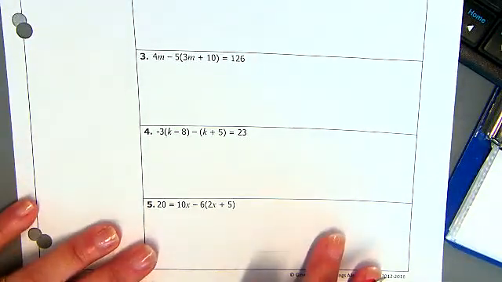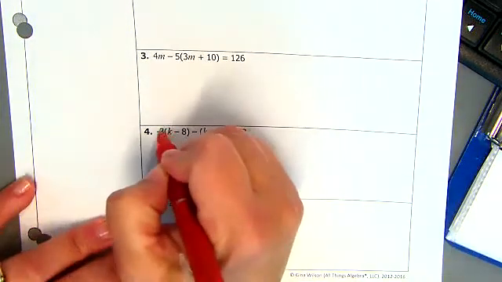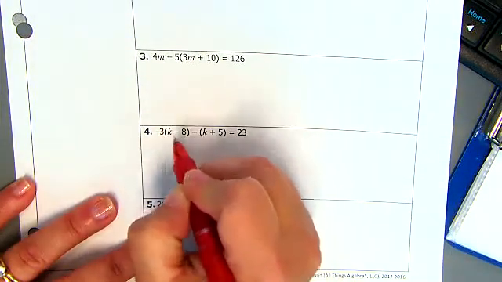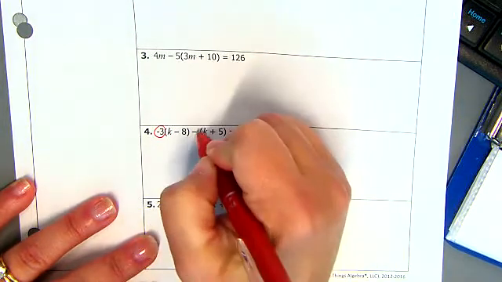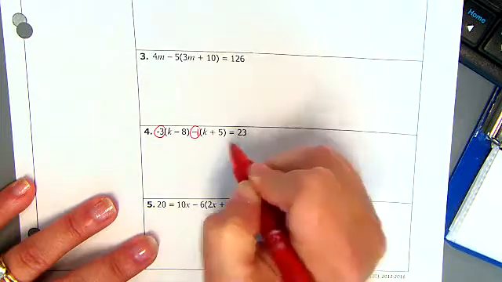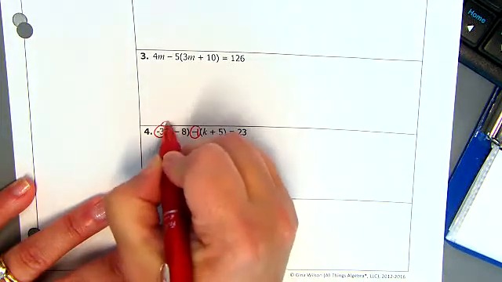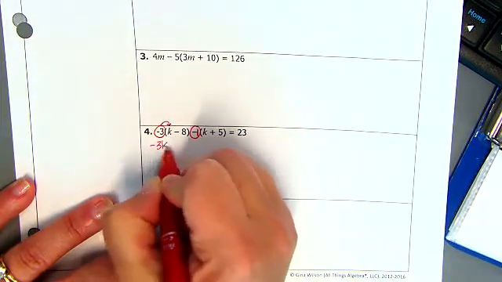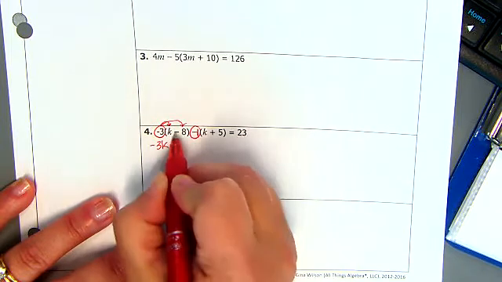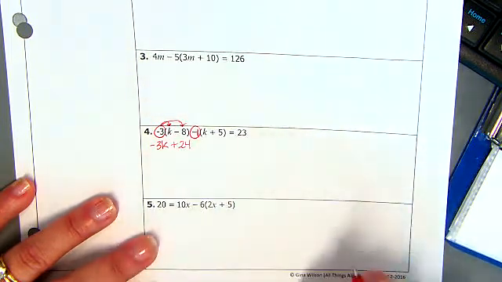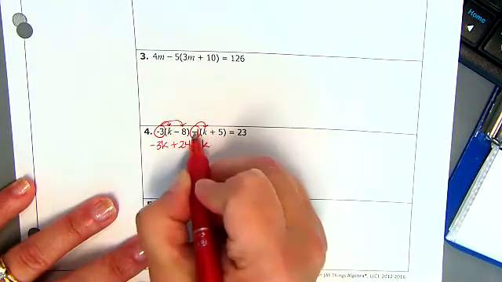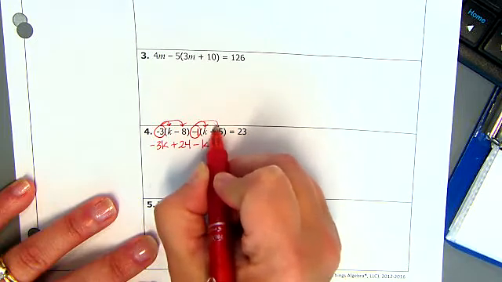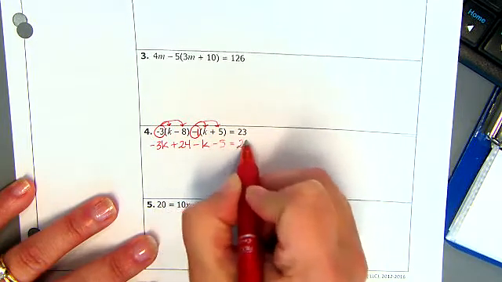Moving on, we're going to skip the problem. We're moving down to number 4. For number 4, we have to distribute now because we have the multiplication. What's the curveball that they throw in here? It's this negative outside of here. That's understood to be a negative 1. So that means I'm distributing the negative 1 to everything inside. So I'm doing negative 3 times k, so that gives me negative 3k. Negative 3 times negative 8, that gives me a positive 24. Negative 1 times k, that's a negative k. Negative 1, God bless you, times 5 is negative 5, equals 23.